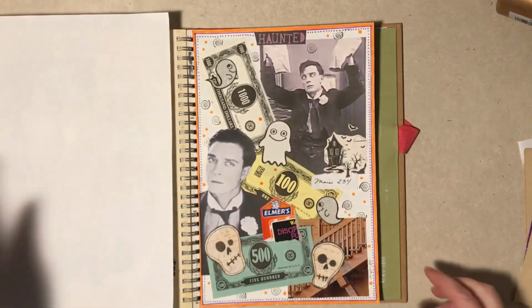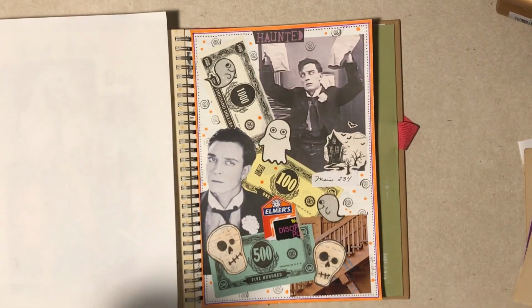Okay, gang. That's prompt number 31 for Bustober Haunted, and that's the last one I'm doing. I hope you enjoyed these, and even if you're not a Buster fan, maybe you could take away a few art tips, a few collage type tips, or a little inspiration. So there you go. Thanks for joining me, and have a great day out there.